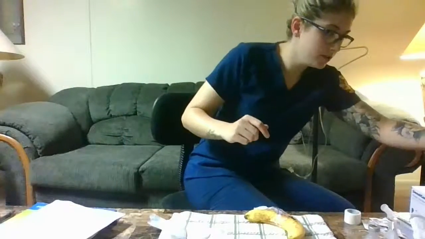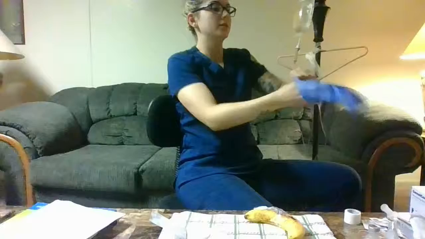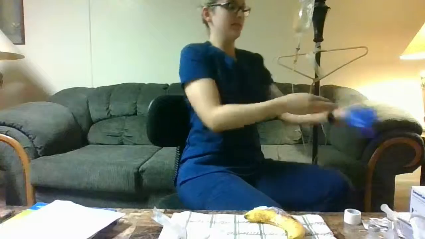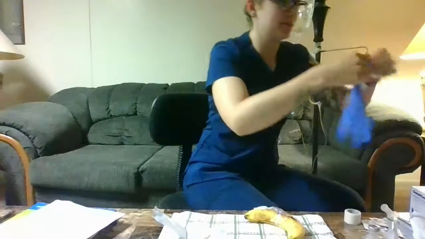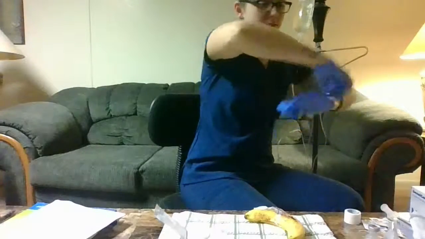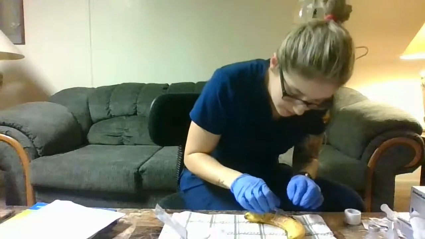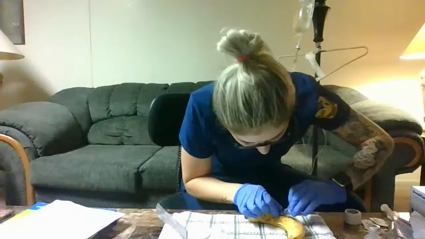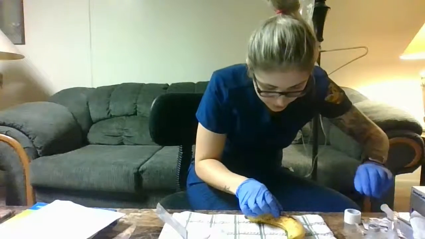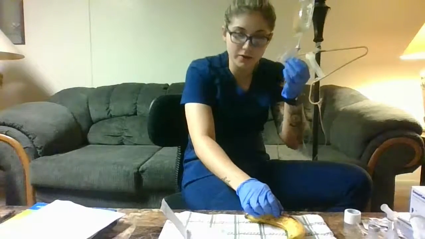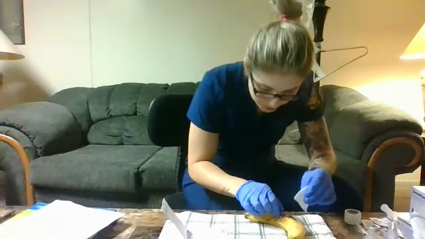Going to put on some clean gloves. We're going to hold the hub and the catheter in while we remove the transparent dressing. Okay. We're going to get the gauze ready because we're going to remove the catheter from the vein and quickly and firmly apply pressure.